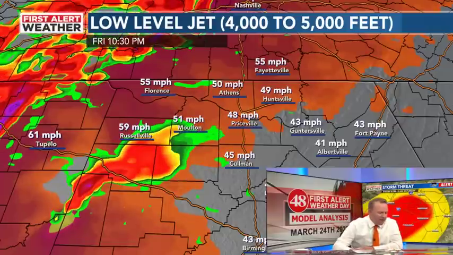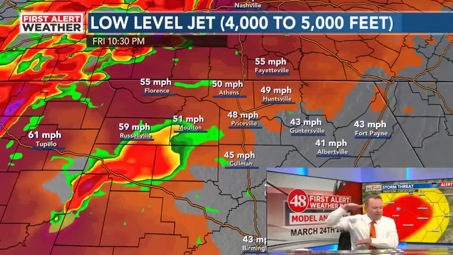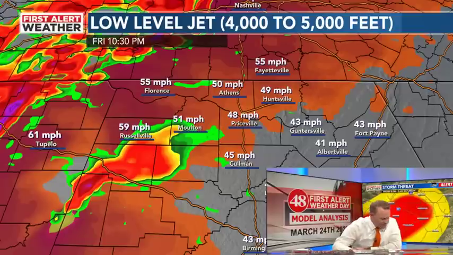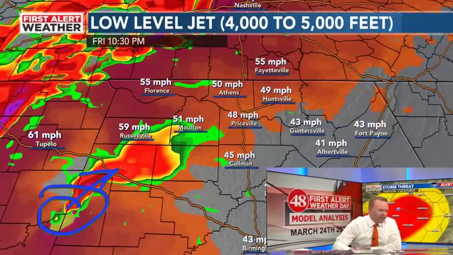The very yellow color here, that's a 700 millibar. That's a little bit higher, and it's at about 70 miles per hour. So as you look at the model guidance, that's why this is flaring this up. It says the wind shear is really going to increase in here.